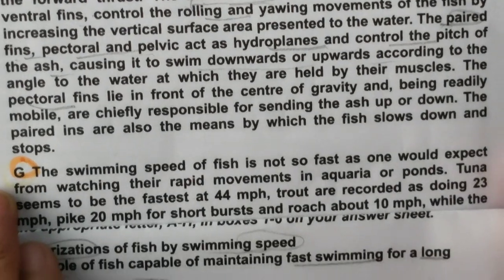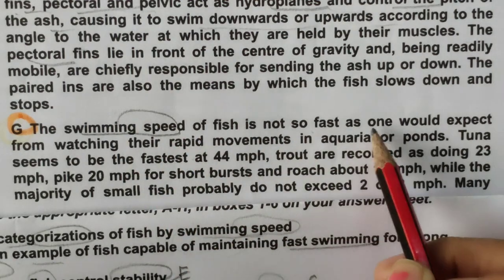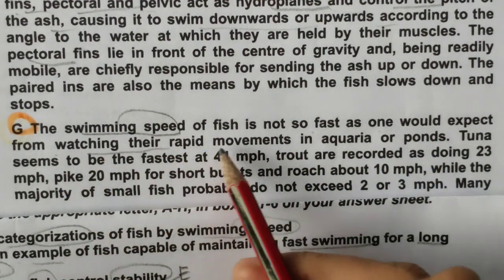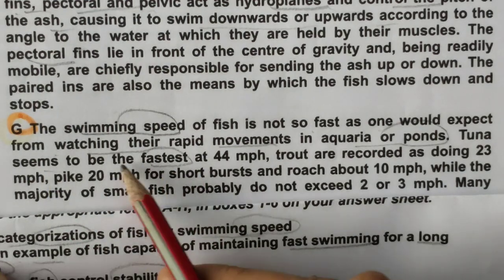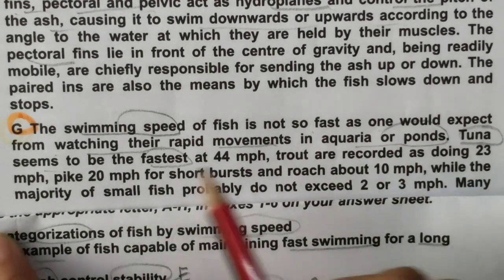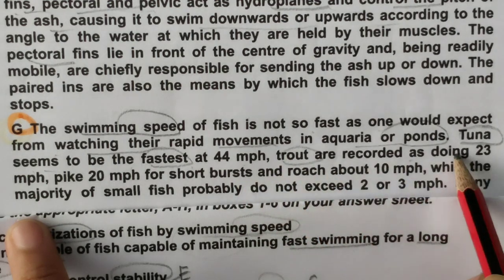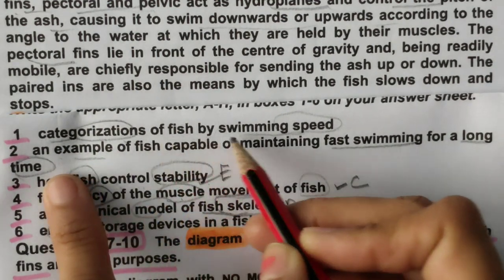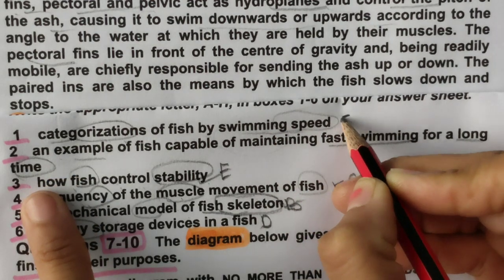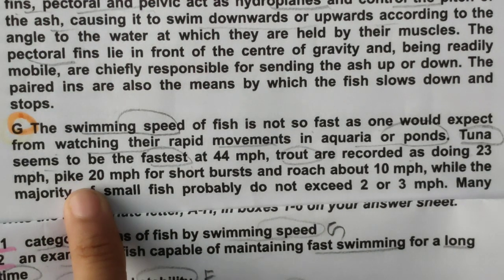Now next one, G. See this. The swimming speed of fish is not so fast as one would expect from watching their rapid movements in aquaria or ponds. Tuna seems to be fastest. Trout are regarded as this. It means they are talking about categorization of fish while swimming. So this is G. Okay, now next paragraph, that is H.